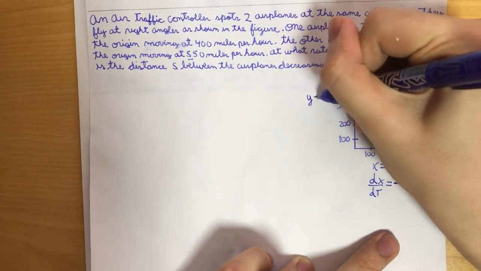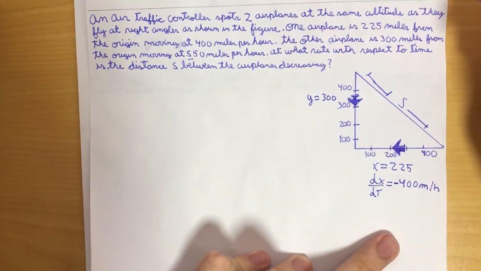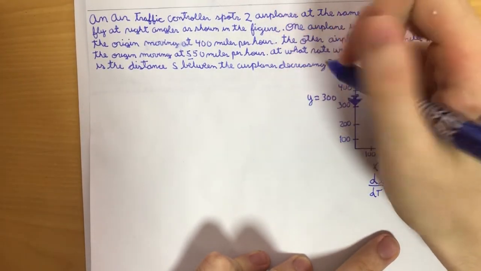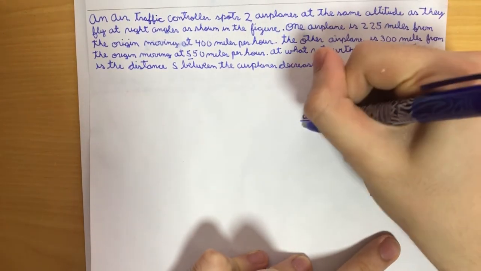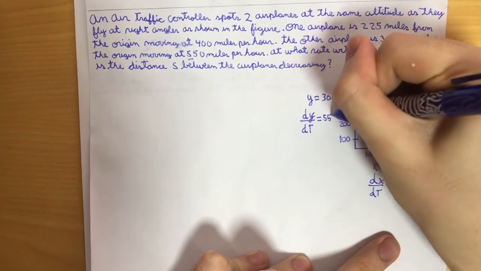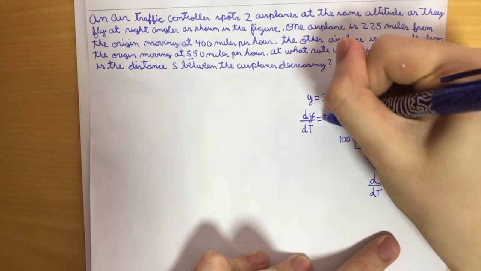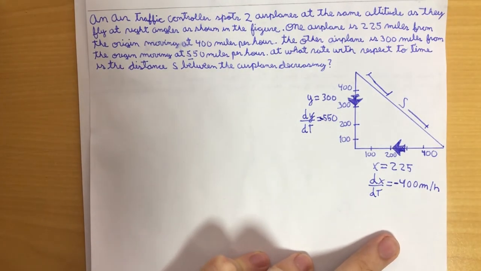So y is going to be equal to 300 miles. And the velocity is dy over dt, and that is going to be equal to 550 miles per hour. But it's also going to be negative, so I was also missing that.